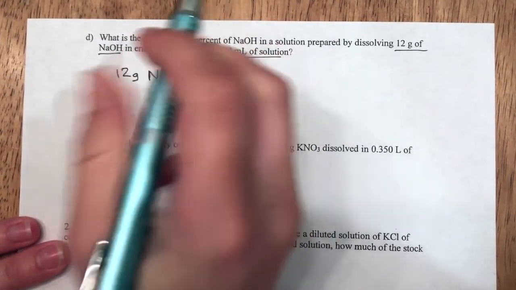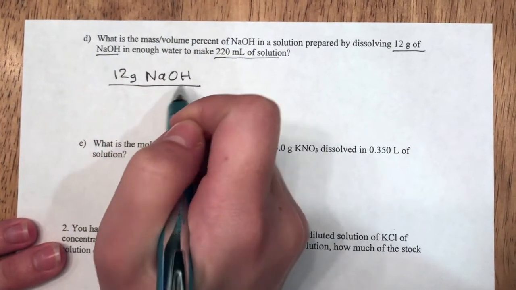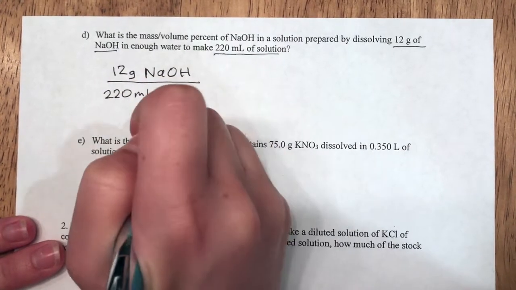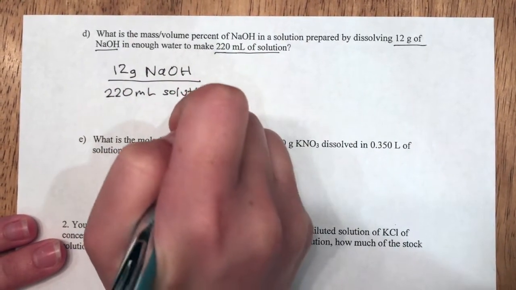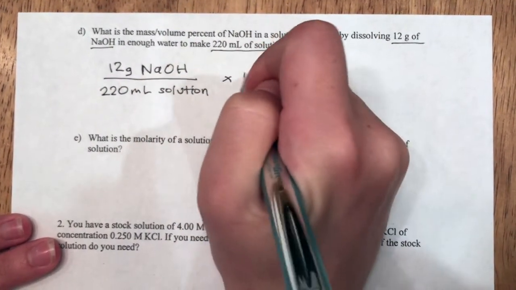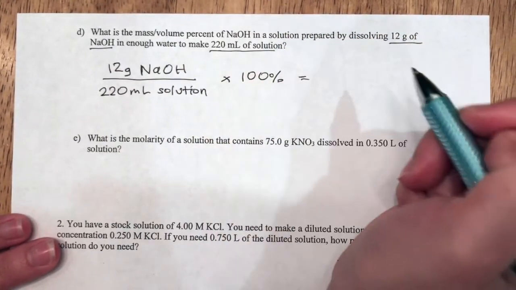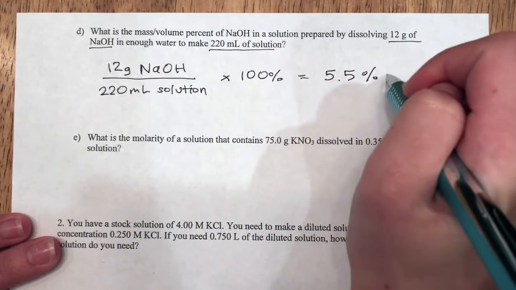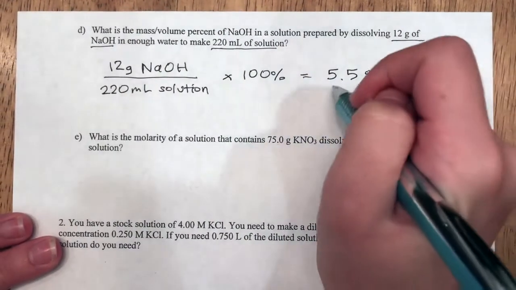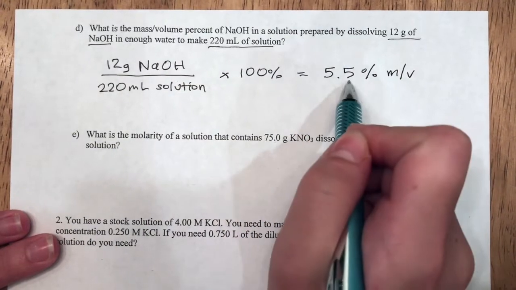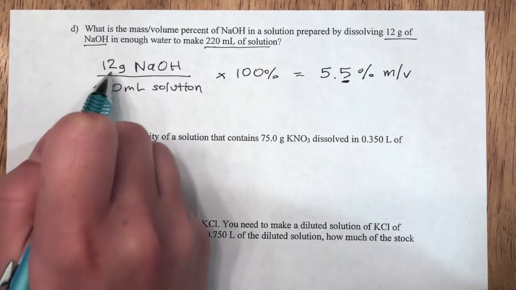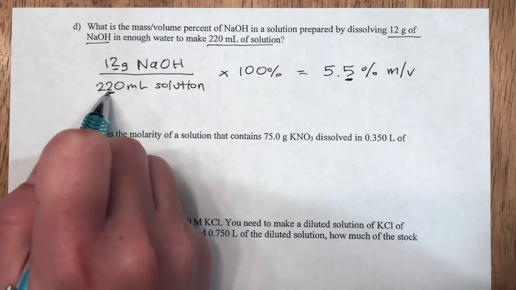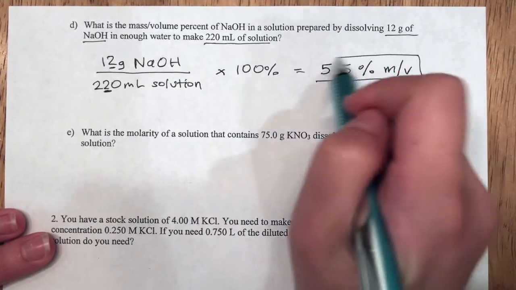sodium hydroxide, the solute, over the 220 milliliters of the entire solution. Multiplying that by 100% gives us 5.5% mass over volume. And then significant figures, we have two significant figures once again because 12 grams, two significant figures, two sig figs here. So that's our answer.